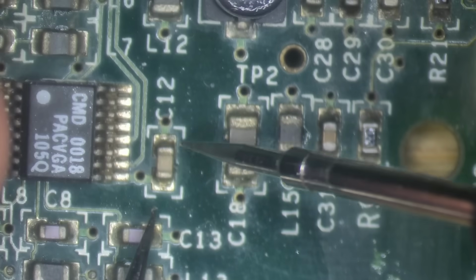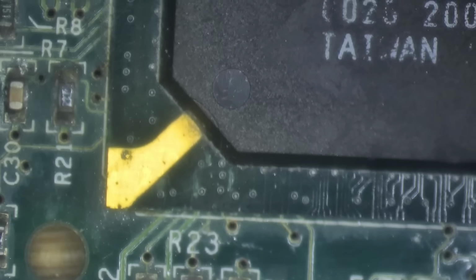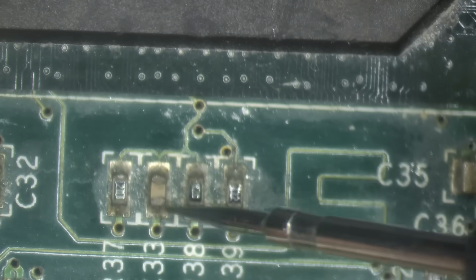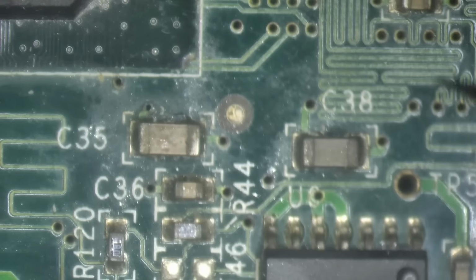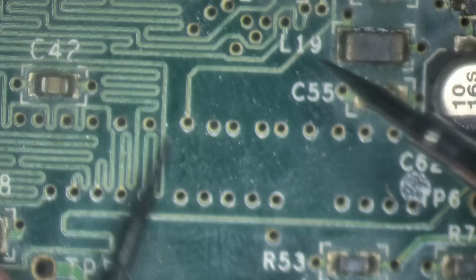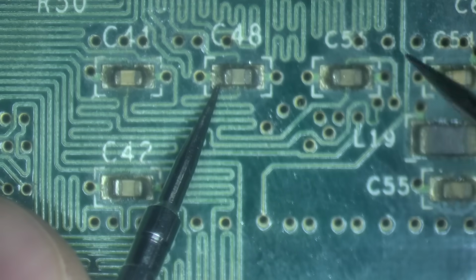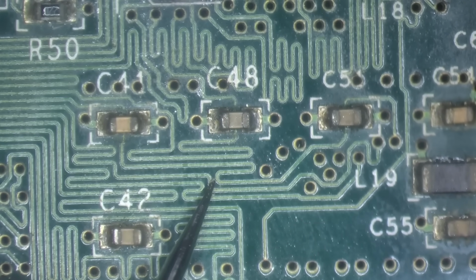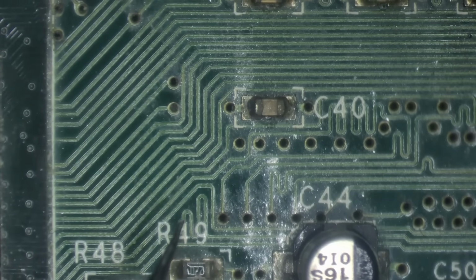Yeah, that's shorted. Let's see if we find other capacitors. Yeah, here's a short. What about this one? Yep. Yep. Yep. So we definitely have shorts on this board.